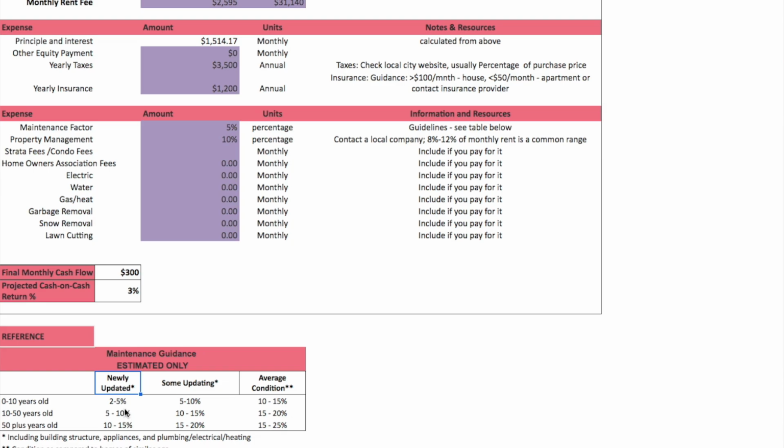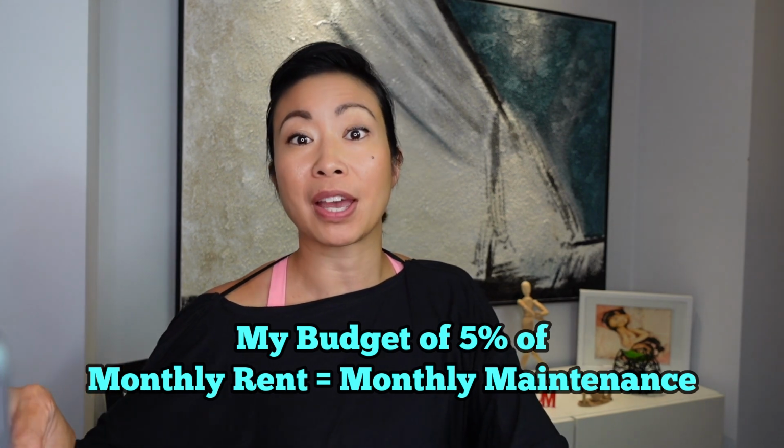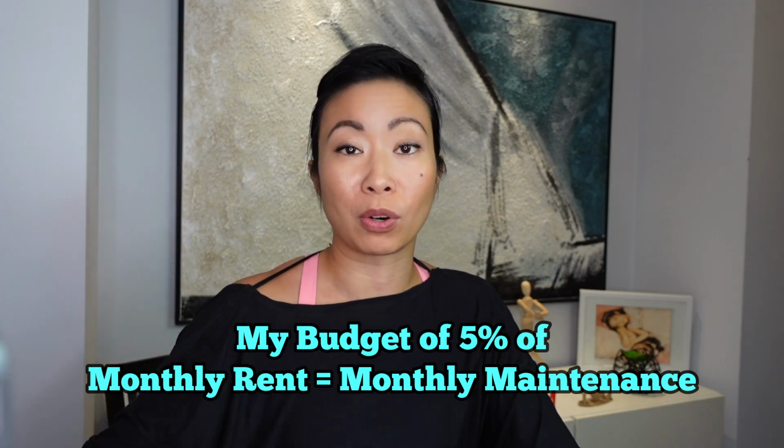Now, if you have an older home, I have a rule of thumb. If you have an older home that's 50 plus years and you're not really doing any renos, then definitely you should put in a higher maintenance factor, which could be 10%. Okay, 10%. So right now I put in 5%, which means 5% of the monthly rent will go towards maintenance.